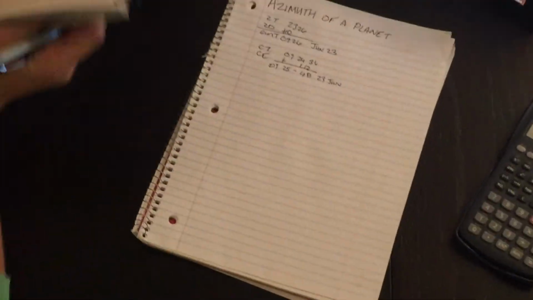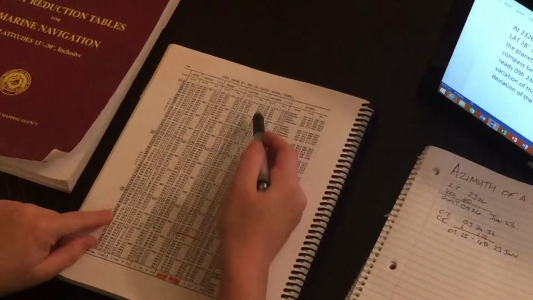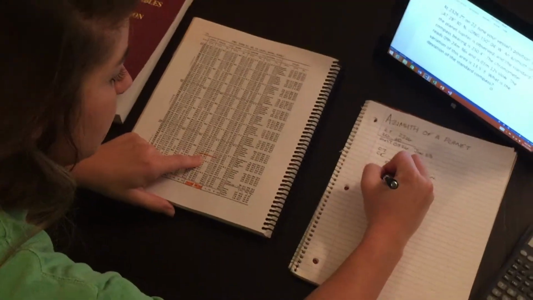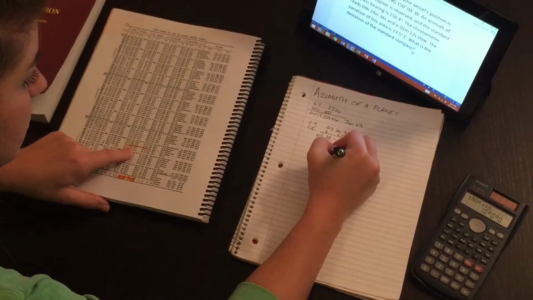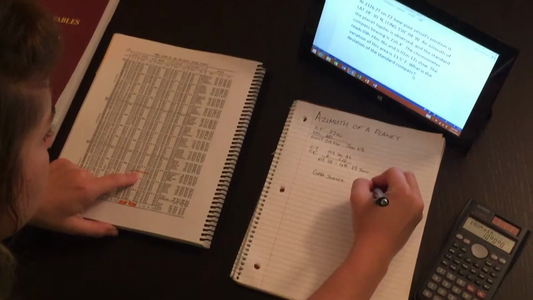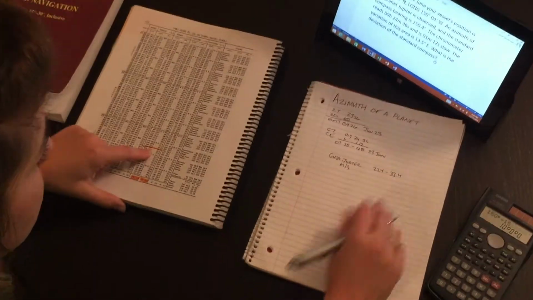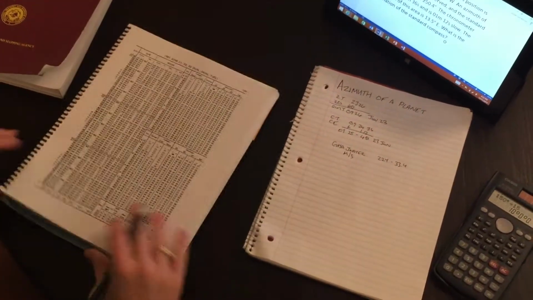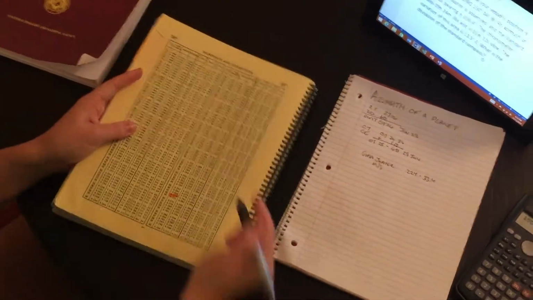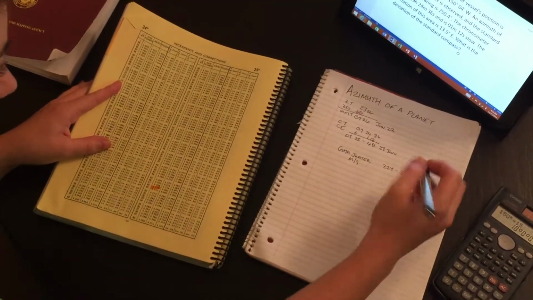You're going to go into your nautical almanac, find Jupiter, go down to the 23rd, find 09, and that's going to give you your GHA of Jupiter, which is going to be 224.34. Then you're going to do your minutes and seconds, which is 25:48. Go in the back of your book to 25, go down to 48, and it's going to be sun and planets, so it's going to be plus 6:27.